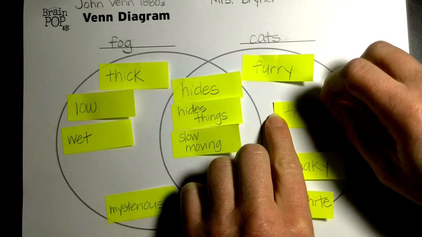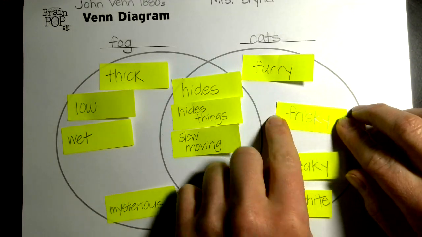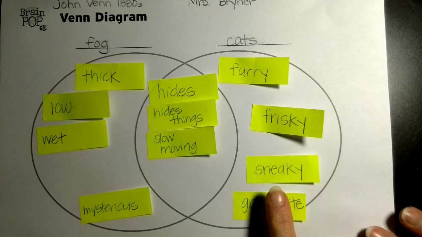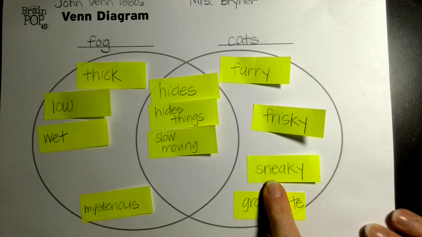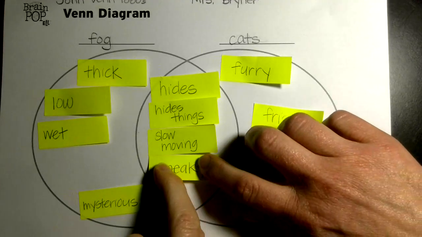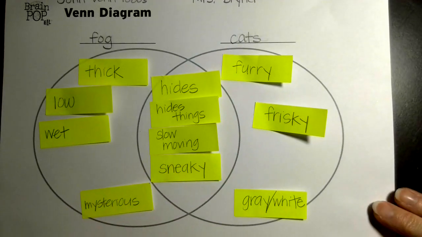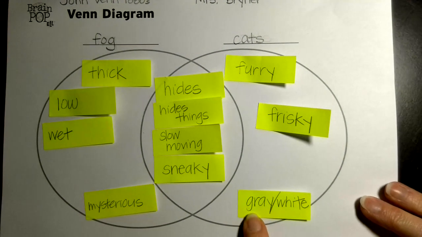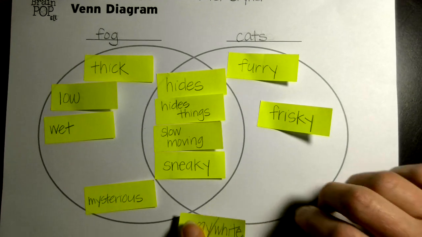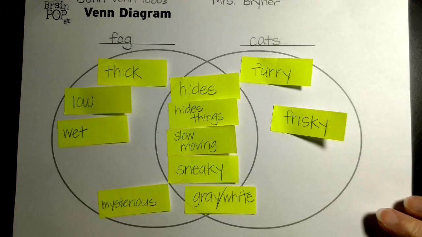Frisky. I wouldn't say fog is frisky. That doesn't really work. What about sneaky? What do you think? Could you say that fog is kind of sneaky? I think it does, because it kind of sneaks in slowly. Also, could fog be kind of gray and white? Like the cat? Yeah, I think so. I think that works also.